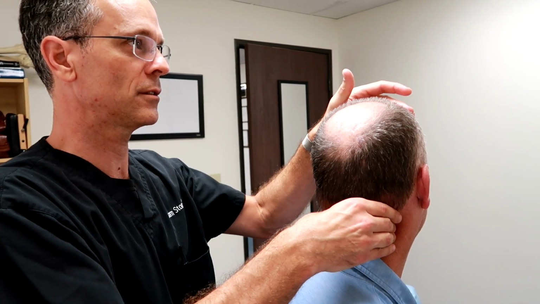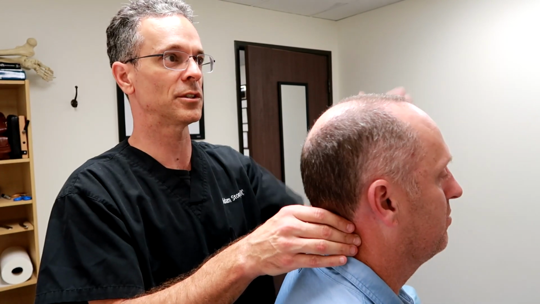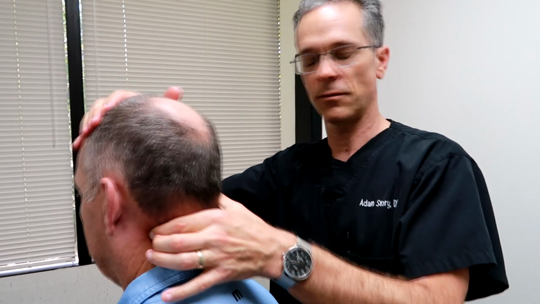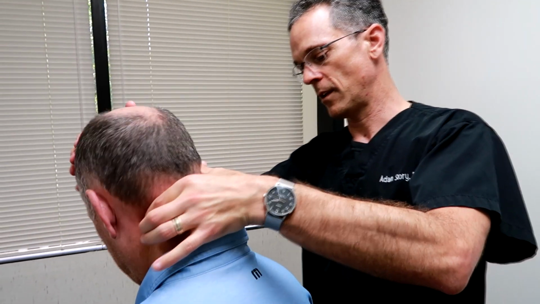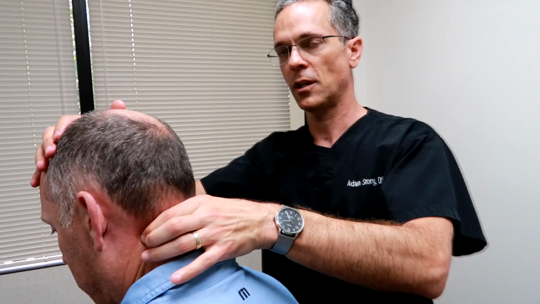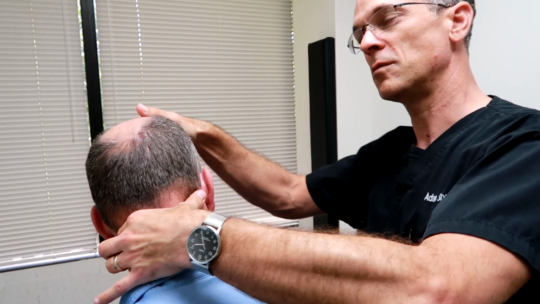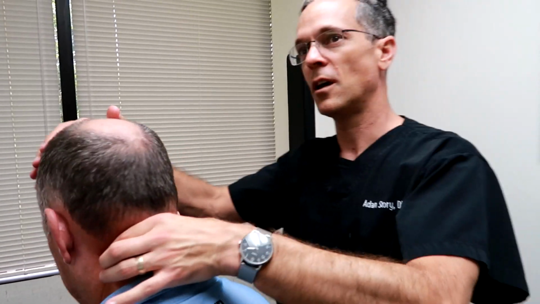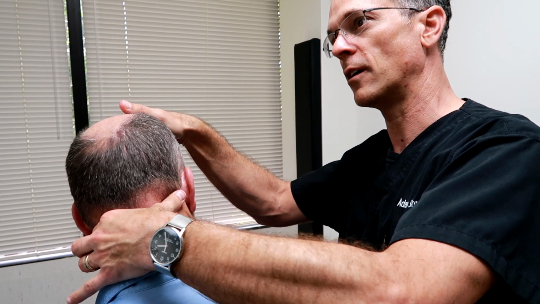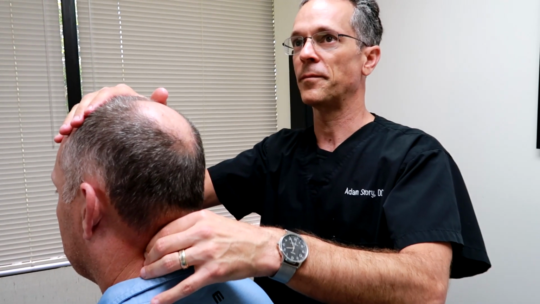Feels like it's got better range of motion. Now C1, I'm going to place my finger right there on the back side, tilt it forward, and then rotate. Okay, so it feels a little less spasmy until I get to the end. So it goes farther and then it wants to kind of contract right there, but it feels good.